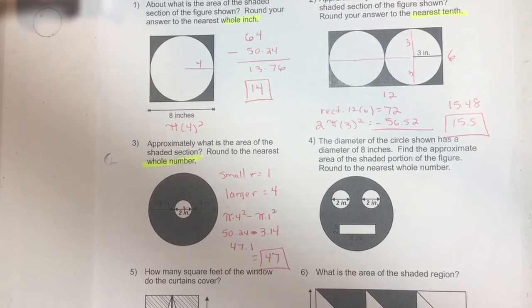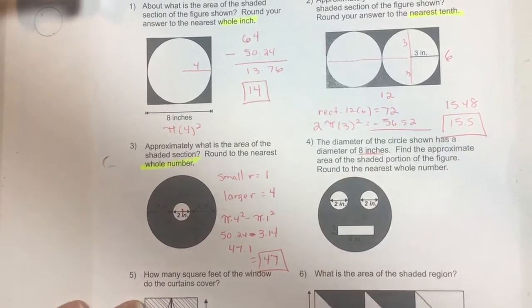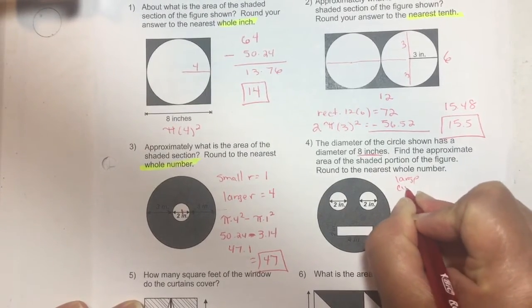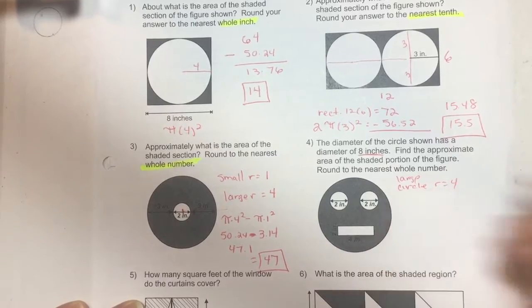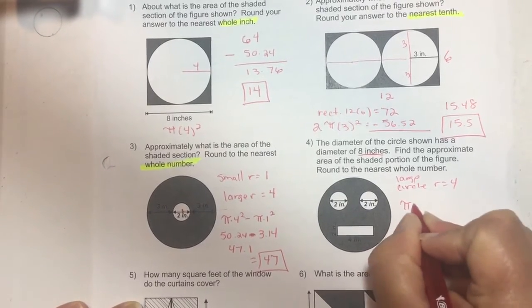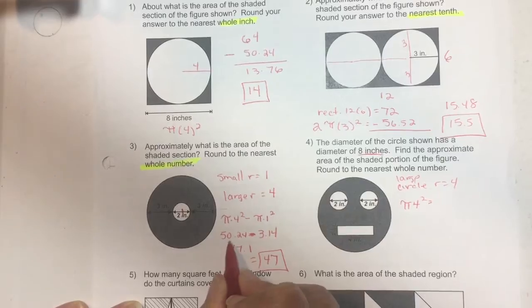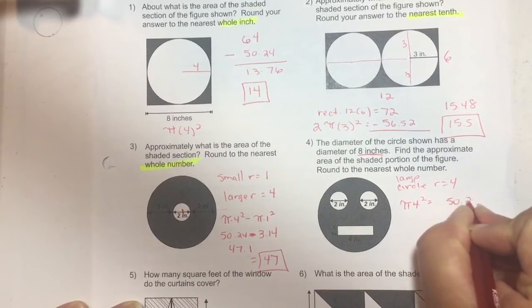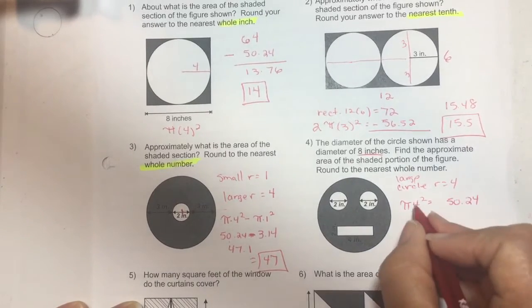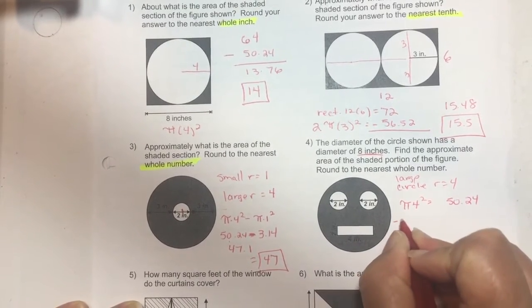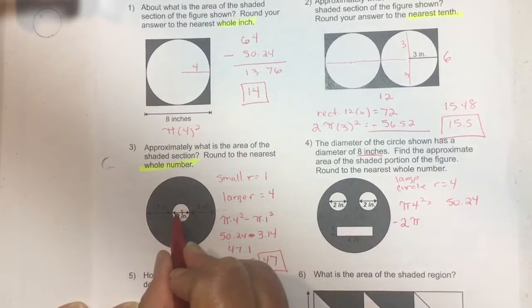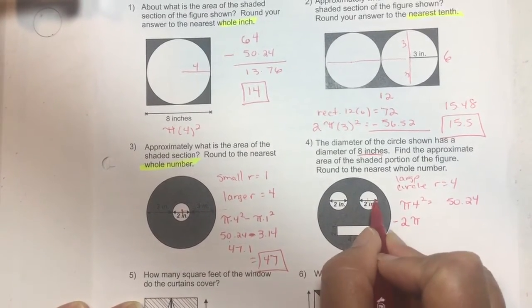Number 4 kind of looks like a smiley face. Let's see, the diameter is 8. So for the large circle, the radius is 4. So the large circle is pi times 4 squared again. Gosh, we've used that twice. Here's the third time. 50.24. I've got to subtract out 2 small circles. Look, diameter of 2. Hey, that's this one. So the radius is 1.